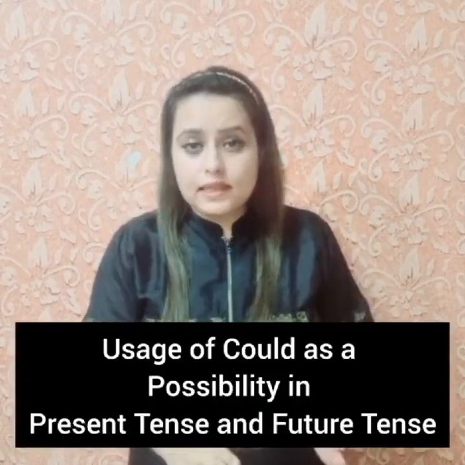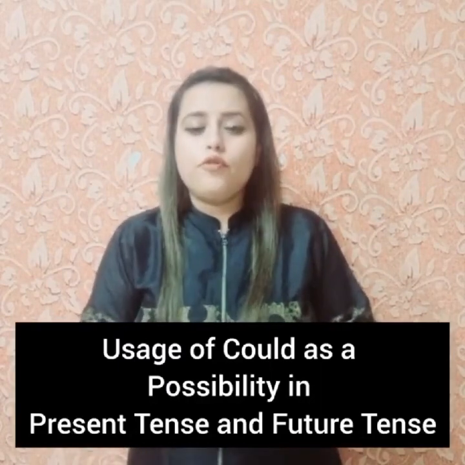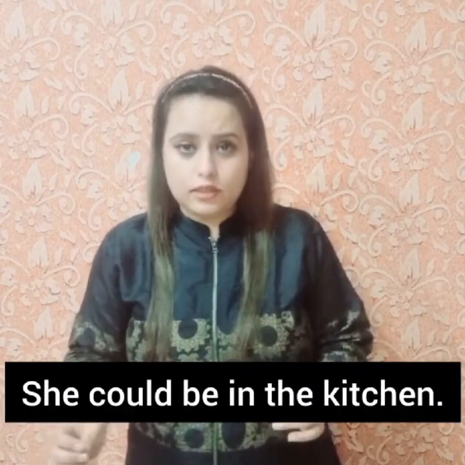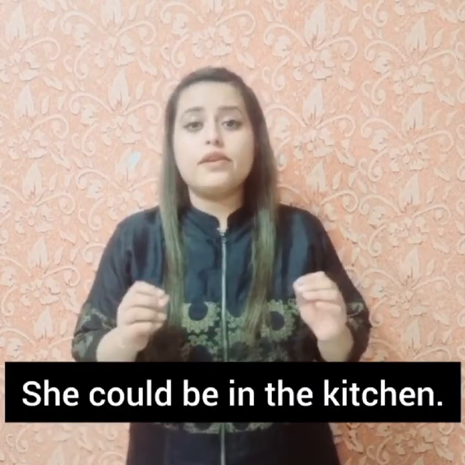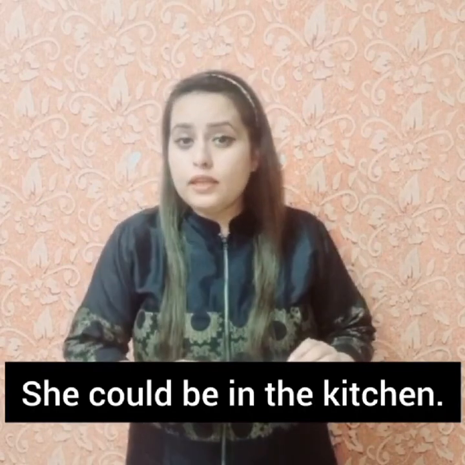Now another usage is could be used as a possibility in present tense and the future tense. For example, I say she could be in the kitchen. That means there is a possibility she could be in the kitchen or she could not be in the kitchen. That means it may be possible that she could be somewhere else. So here I am using it as a possibility.